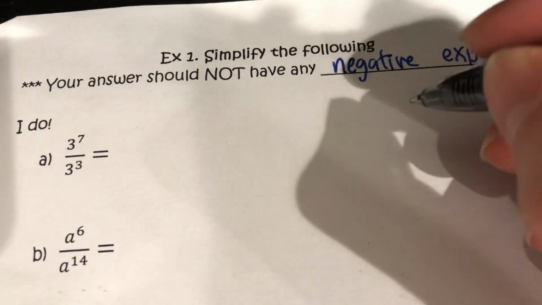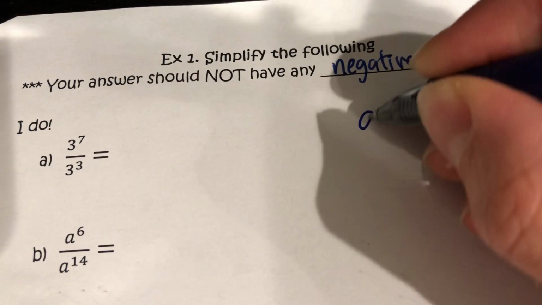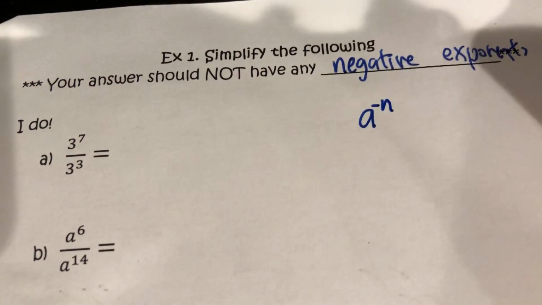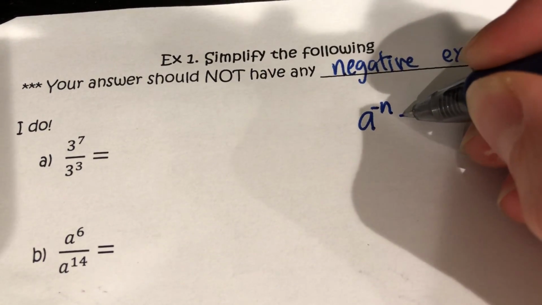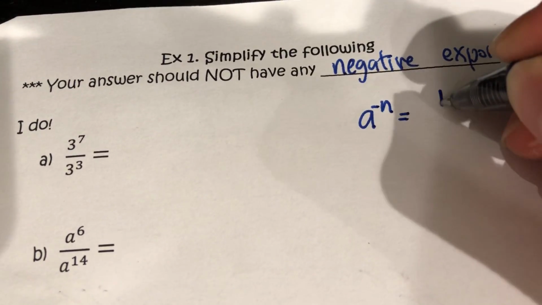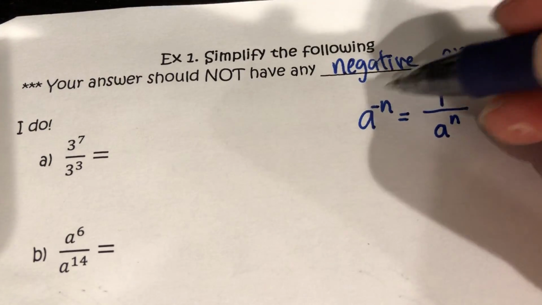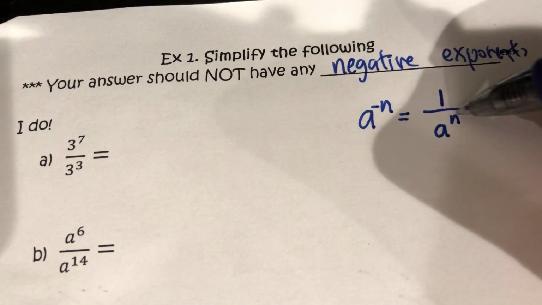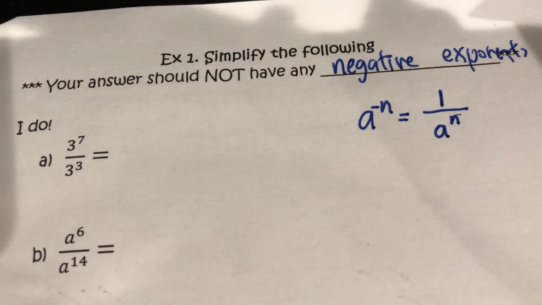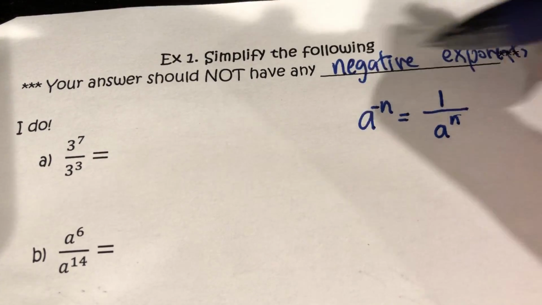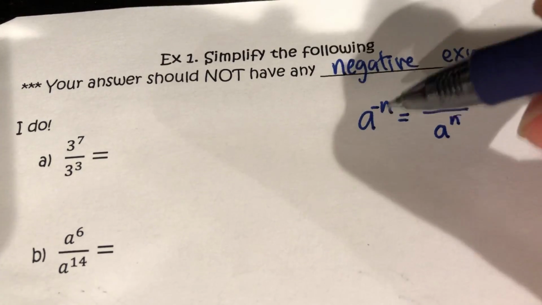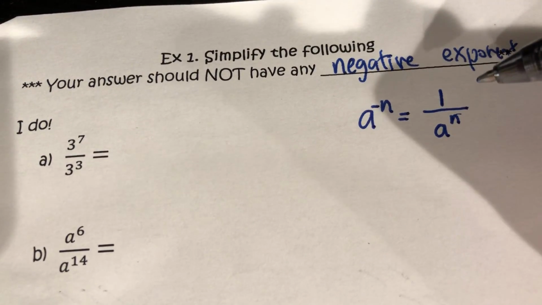Just as a reminder, if we have a to the negative n, that means we're going to bring it to the bottom. We do the reciprocal, so we put 1 over a to the positive n. Remember, once you make that movement, that n becomes positive. That's why we know how to simplify negative exponents, so we should not have any. We should be able to move it.